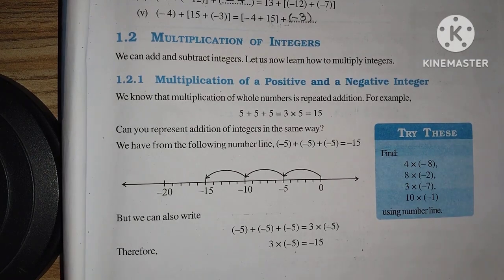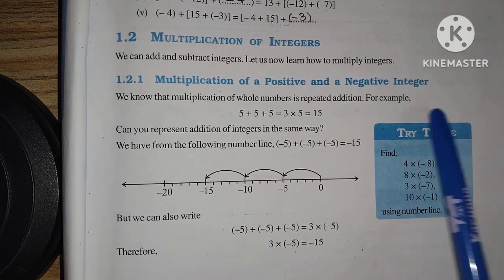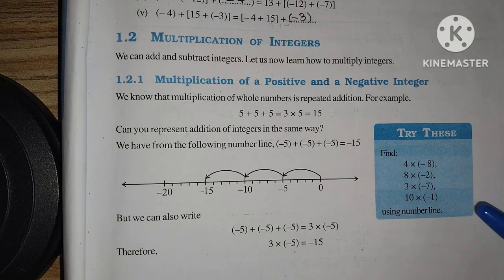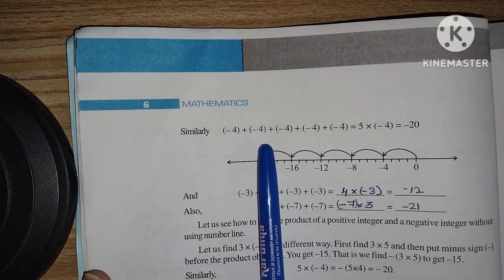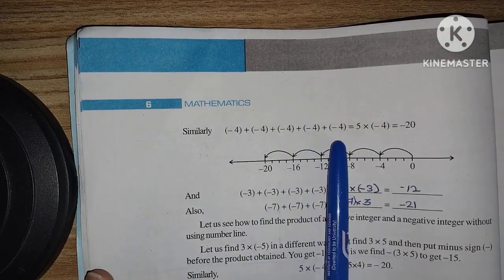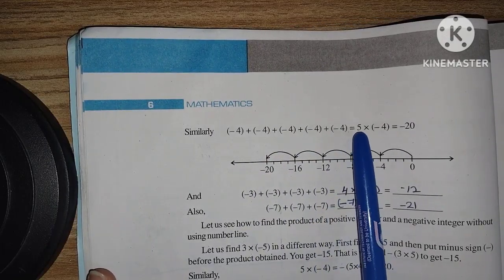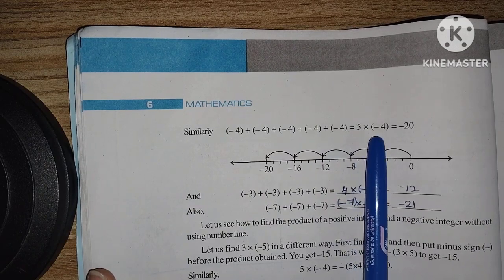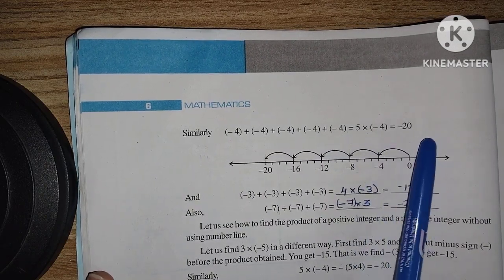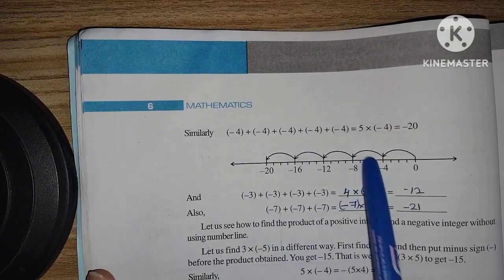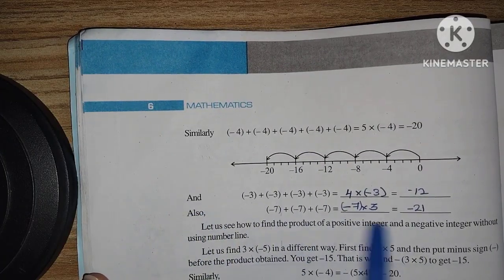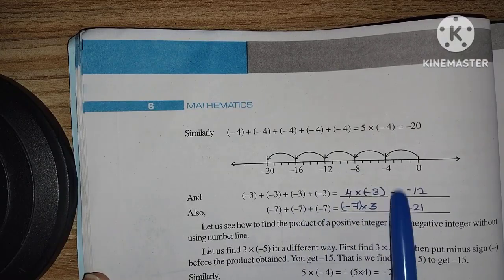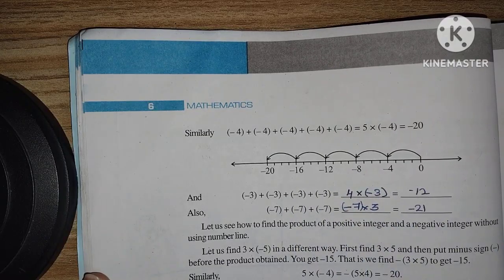See, they also have given an easy sum in this try these. You can just solve it using the number line. Similarly, minus 4 plus minus 4 plus minus 4 plus minus 4 plus minus 4 equals 5 times minus 4, which is equal to minus 20. This also you can show on the number line easily, and they also have given two sums here. That also you can write in multiplicative form and write the answer.